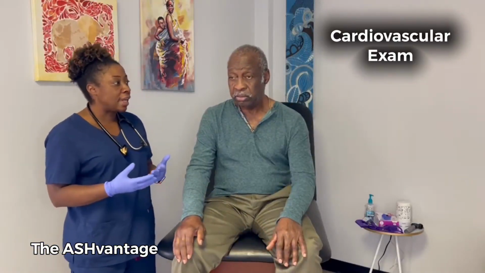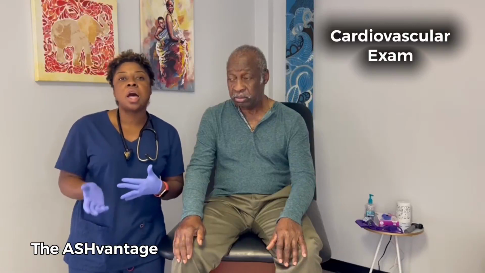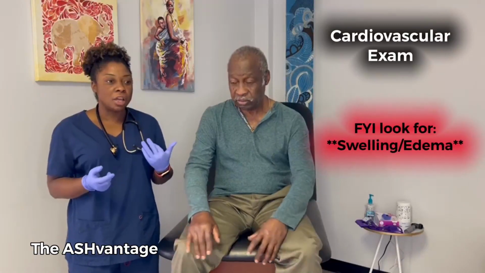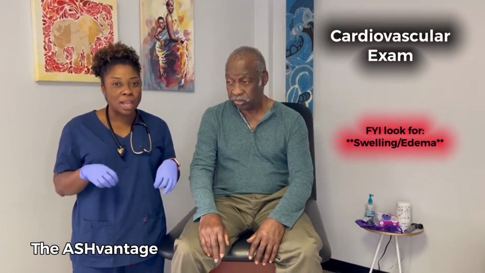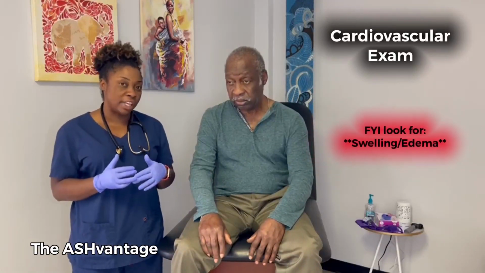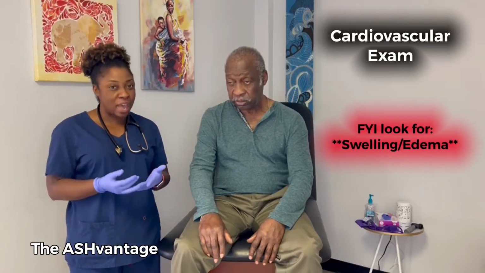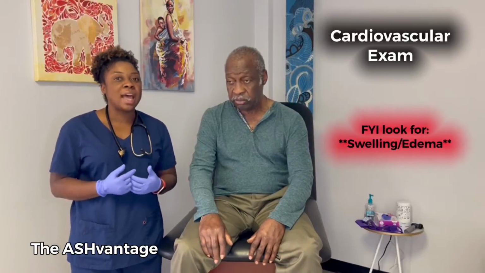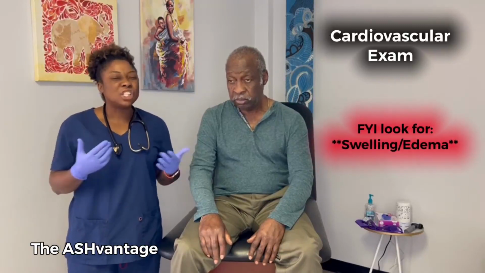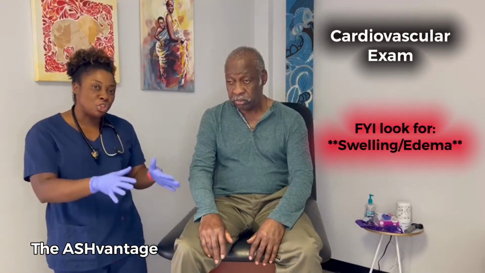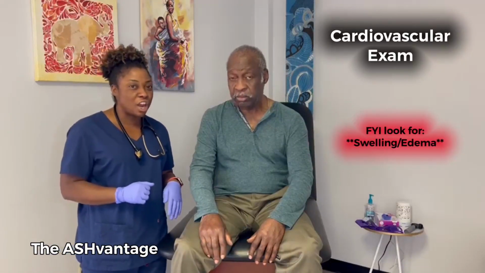The other thing that can go into your cardiovascular assessment is you can look for swelling, edema, things of that sort that would then actually fall into the cardiovascular exam. I tend to look for that when I do my musculoskeletal, when I move down to my legs. But just so you know, that does really fall into the cardiovascular.